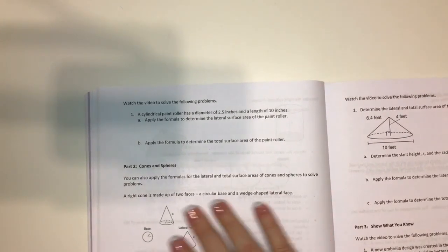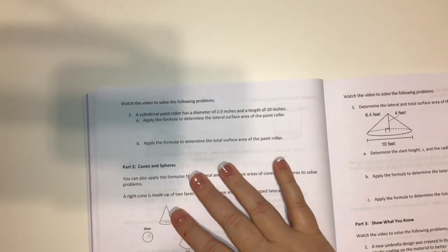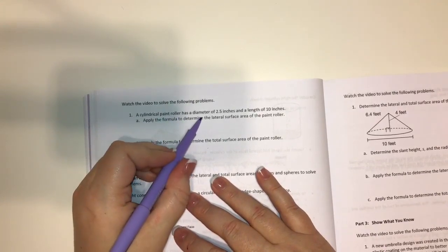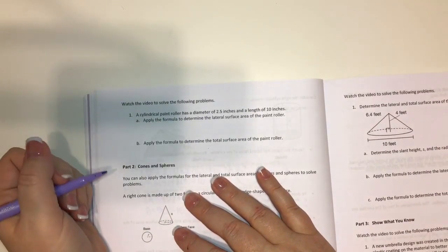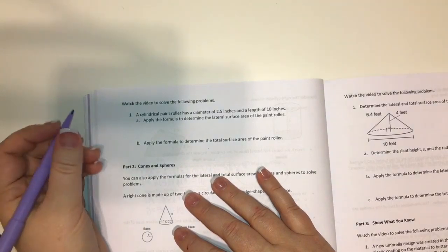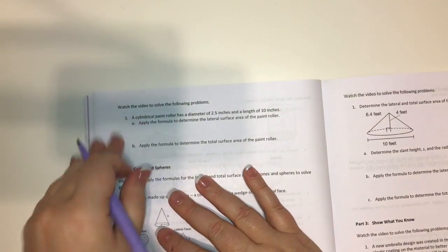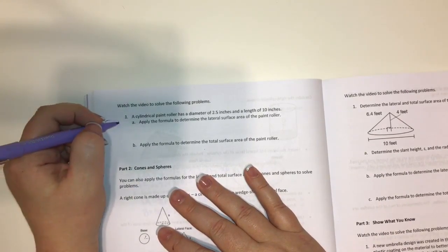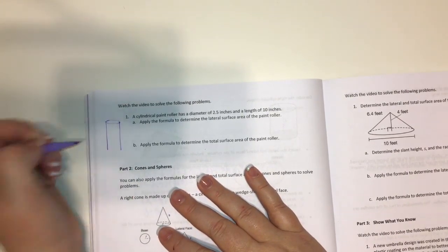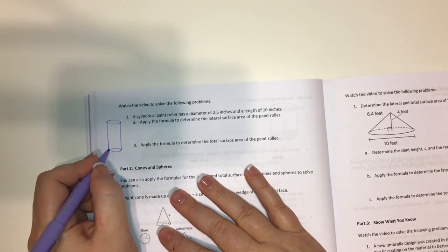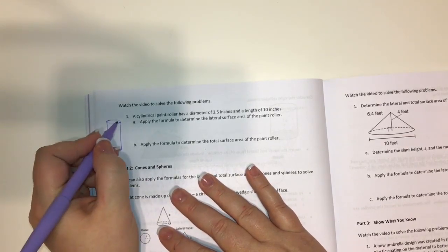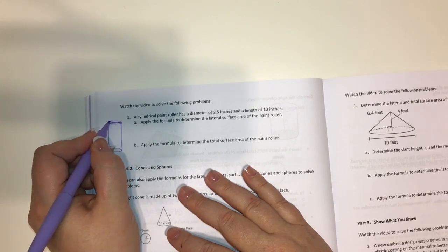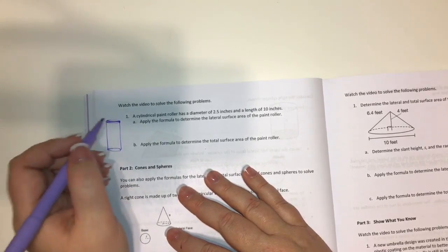Here's a problem about cylinders right here. A cylindrical paint roller has a diameter of 2.5 inches and a length of 10 inches. So the first thing I'm going to do off to the side here is sketch a little drawing of it. Since they didn't give us a picture, and sometimes I get confused when there's no picture, we always want to draw a picture. So the diameter is going to be 2.5.